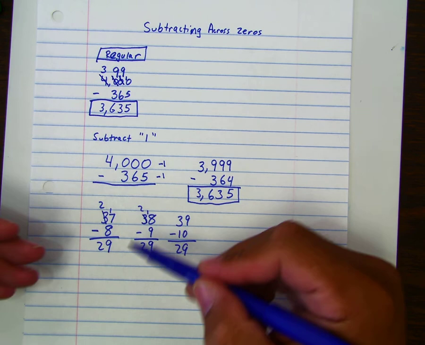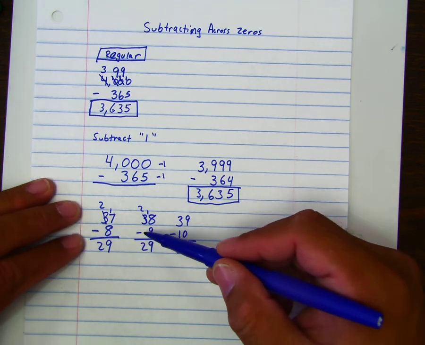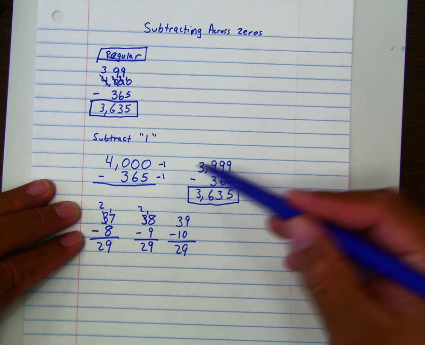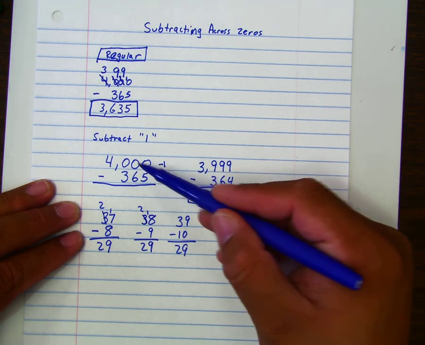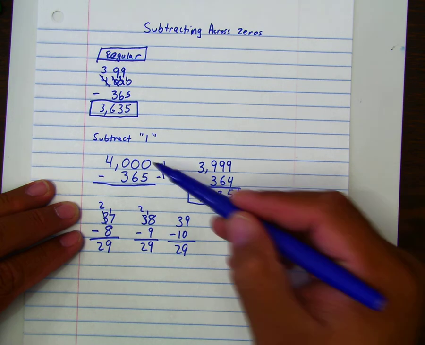So it doesn't matter. Every time that we go up 1 year, we have to go up with the student's age as well. So the same idea we have up here. So 4,000 minus 1, 365 minus 1, and we take away those zeros.